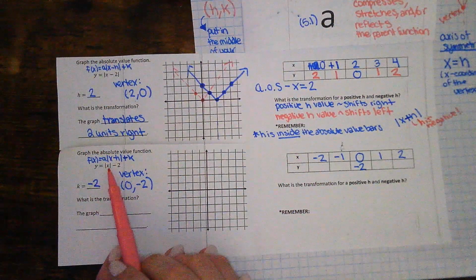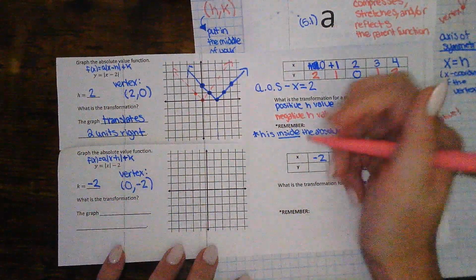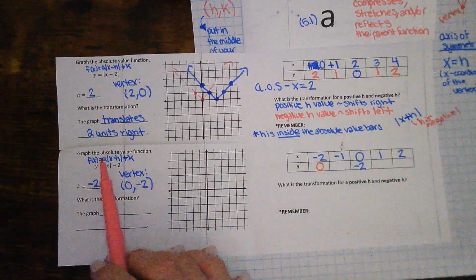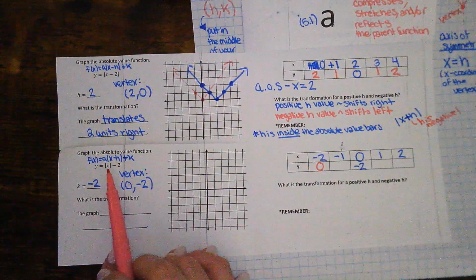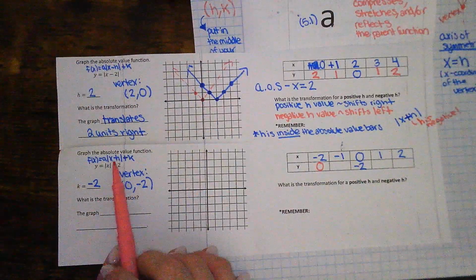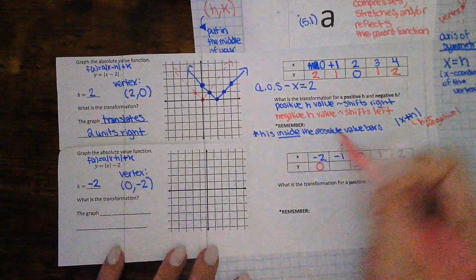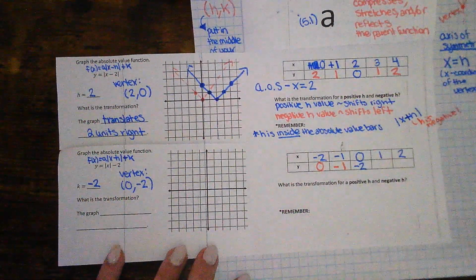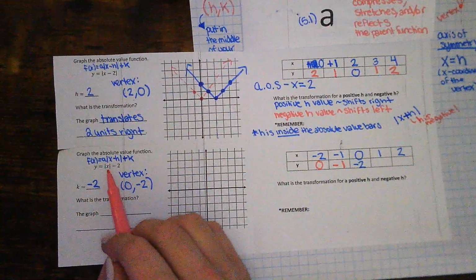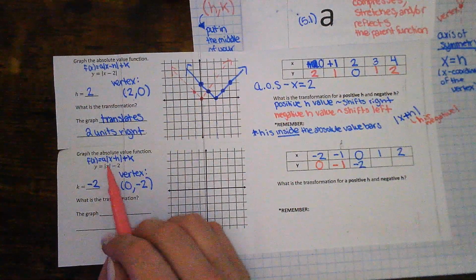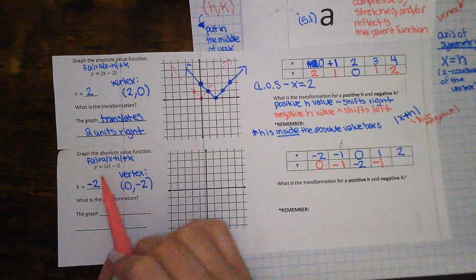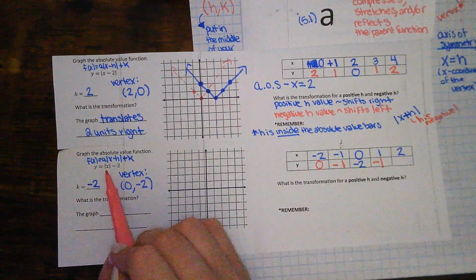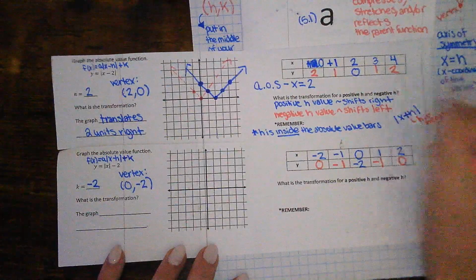And then 2 minus 2 is 0. If I plug in -1, the absolute value of -1 is +1. And 1 minus 2 is -1. When I plug in +1, the absolute value of +1 is 1, minus 2 is -1, and the absolute value of +2 is 2, and 2 minus 2 is 0.